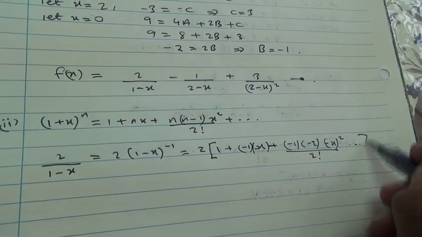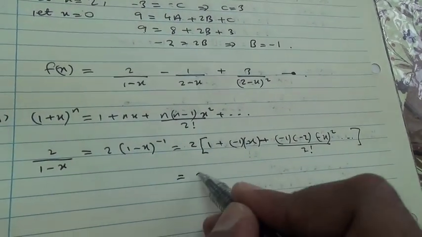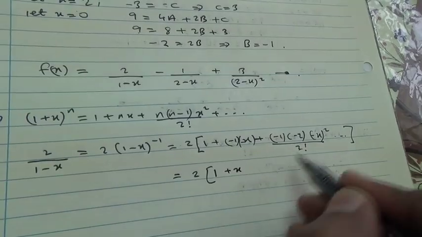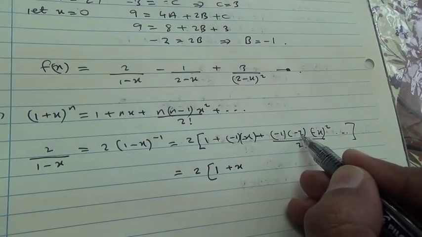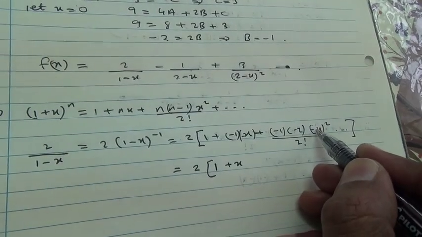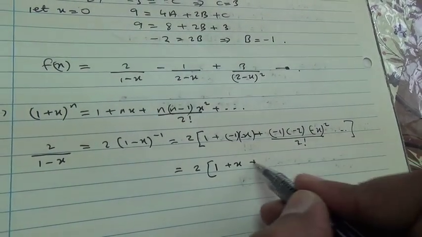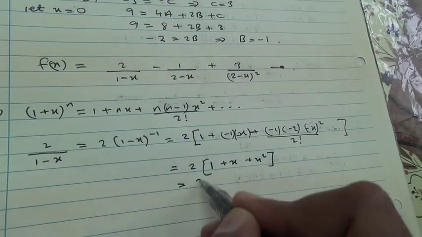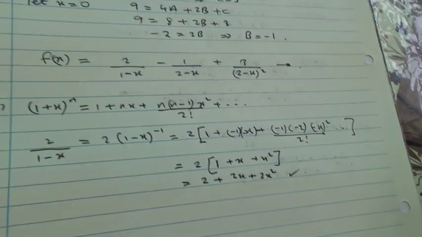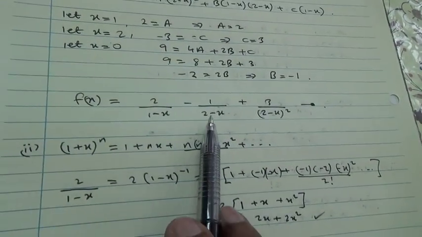Yeah, so therefore we're going to be ending up with 2 times 1, minus minus becomes plus x, minus 1 times minus 2 is plus 2 divided by factorial of 2, that's going to become 1, minus x times minus x is plus x squared. Therefore we have 2 plus 2x plus 2x squared. Right, now we need to expand this.